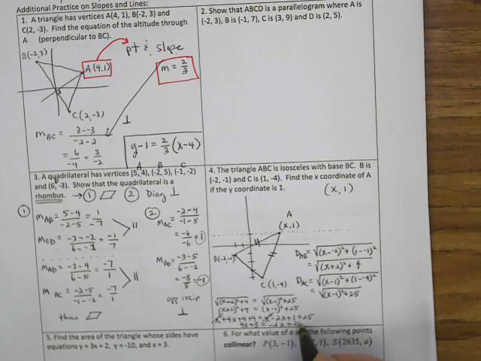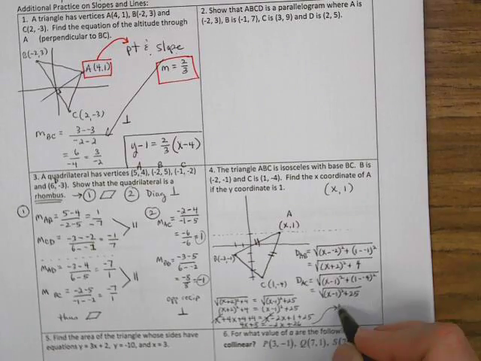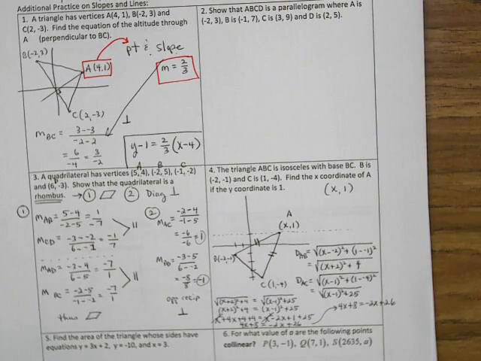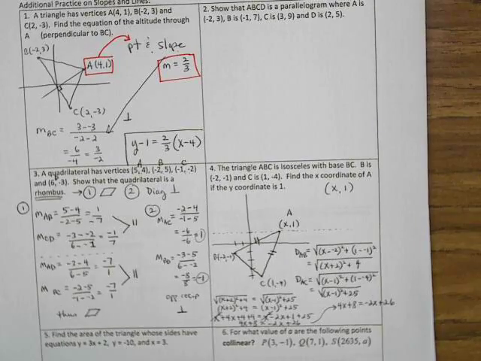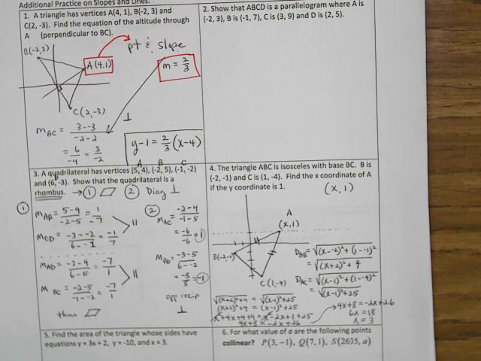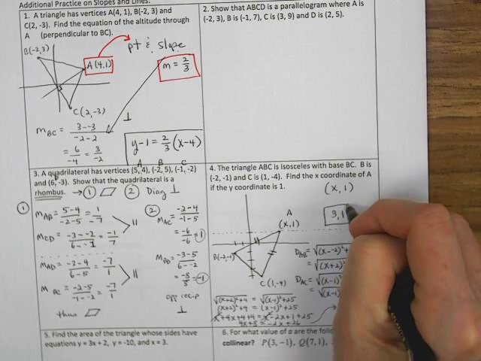-2x plus 26. I'm going to have to continue on over here. Let me rewrite this. 4x plus 8 equals -2x plus 26. Now if I solve, if I add 2x over to the left, I get 6x. If I subtract 8 over to the other side, I get 18, and if I divide, that leaves me x equal to 3. So the coordinates of point A would be 3, 1.